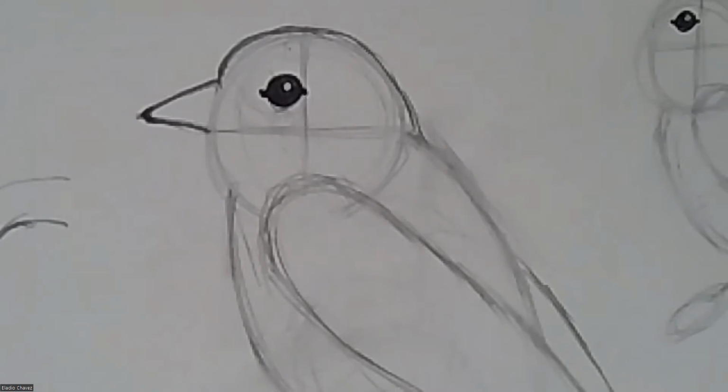We'll just continue with the head. All right, so with this head, there's a lot of little detail in the beak. A lot of little detail in the beak. So I'll try to simplify it, but still give it to you. All right.